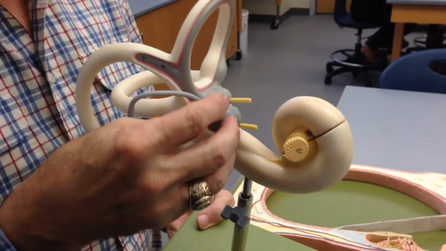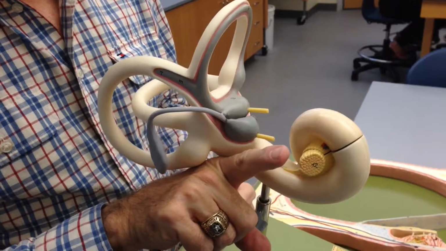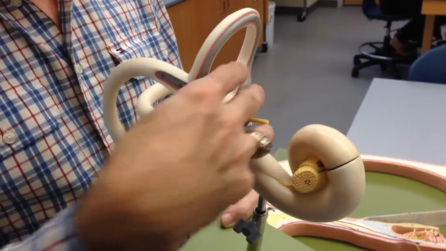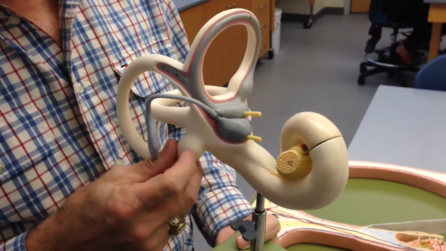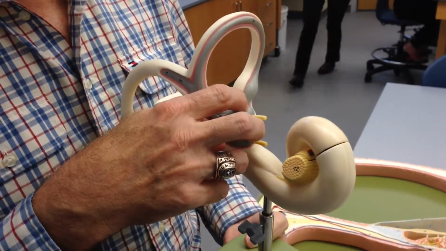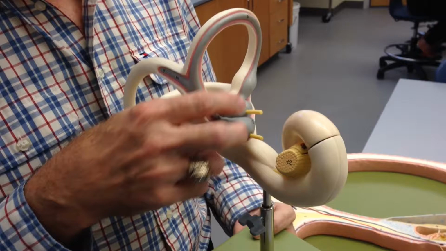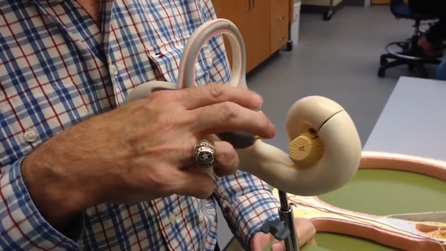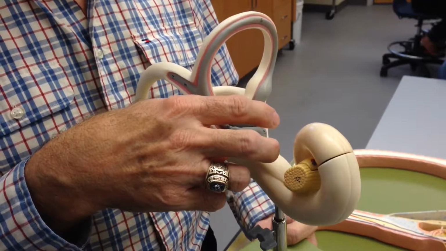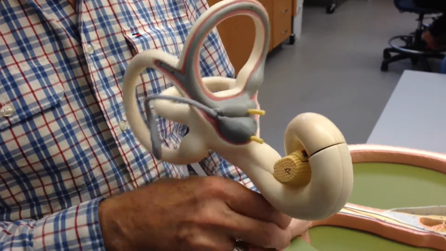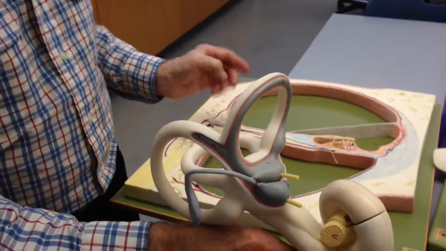There's another branch over here that goes to the vestibule. It's going to pick up impulses from the cristae and the macula, and it's called the vestibular branch. So on this model, it's just going to be these two coming out here. Vestibular branch of the vestibulocochlear nerve. That's what cranial nerve number 8 is called, the vestibulocochlear nerve.